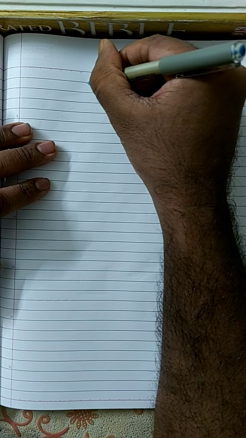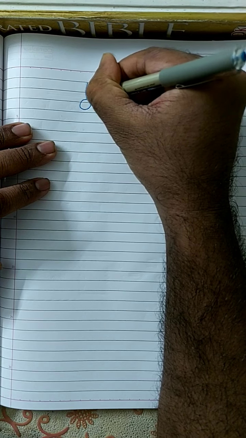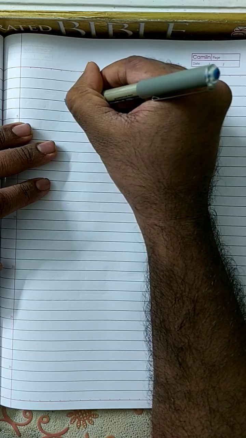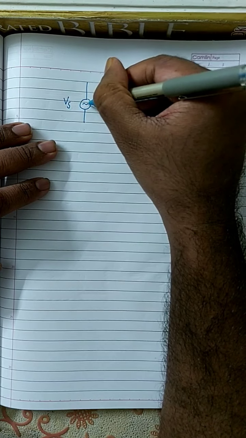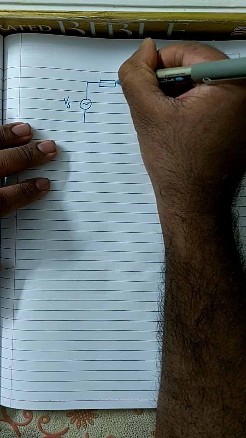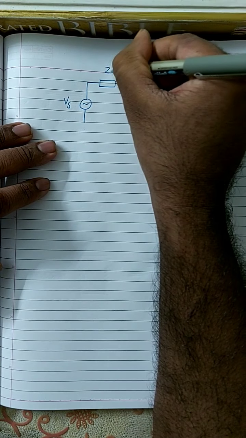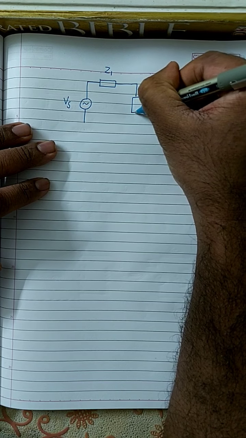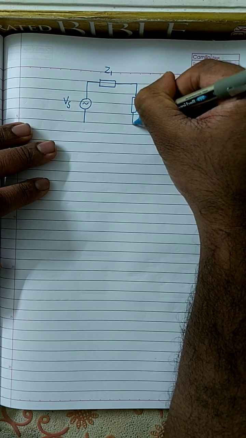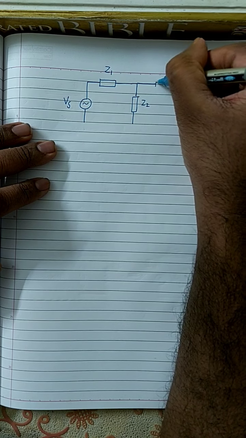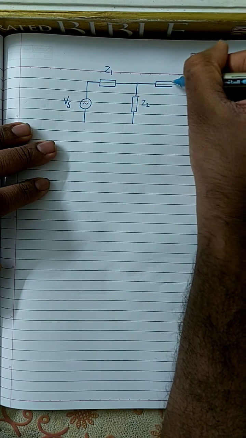I'm going to draw a circuit which is having a voltage source over here, and let that voltage source be called VS. Okay, and this is an impedance Z1. Here also another impedance is there, that is called Z2. Okay, and there's another impedance over here that is called Z3.